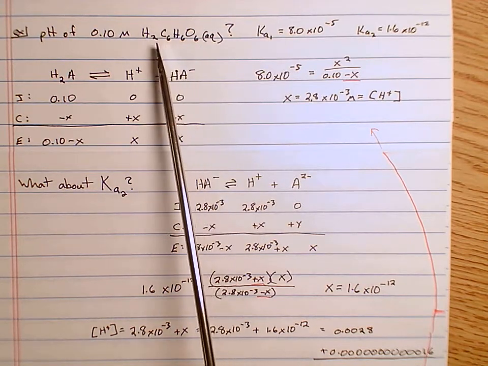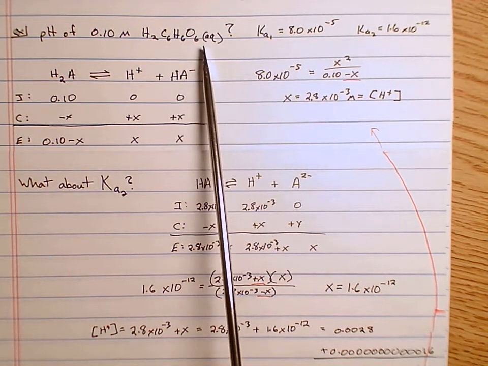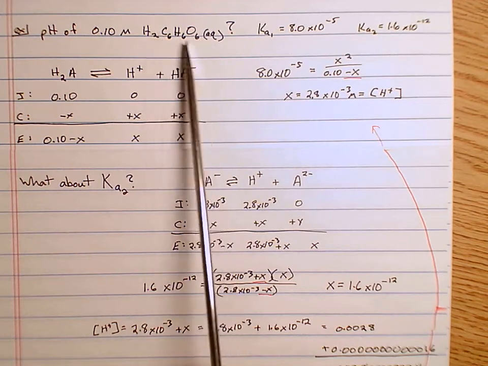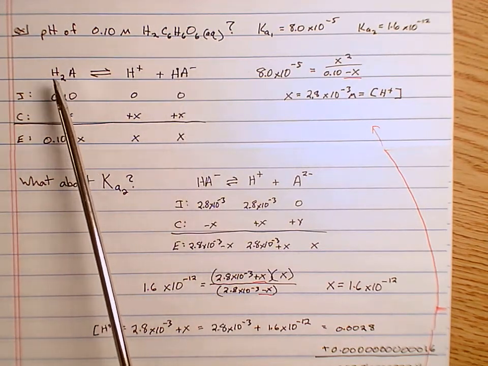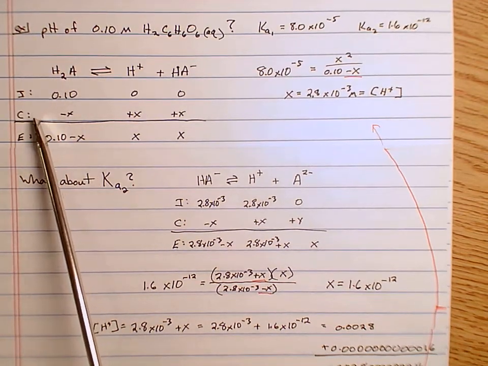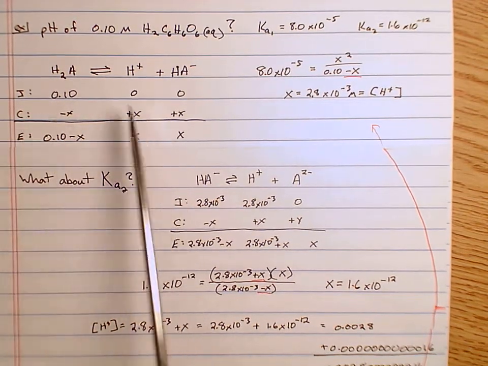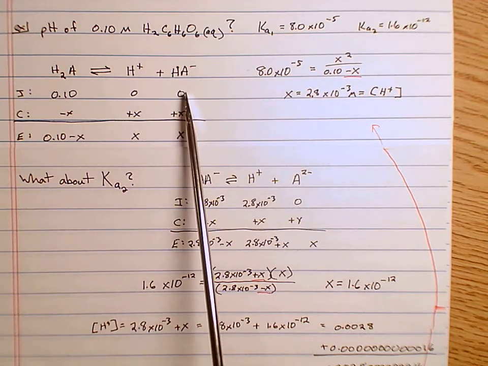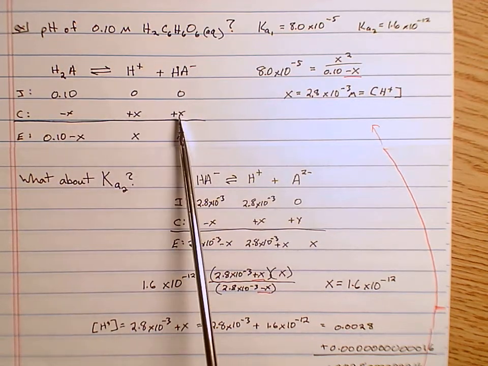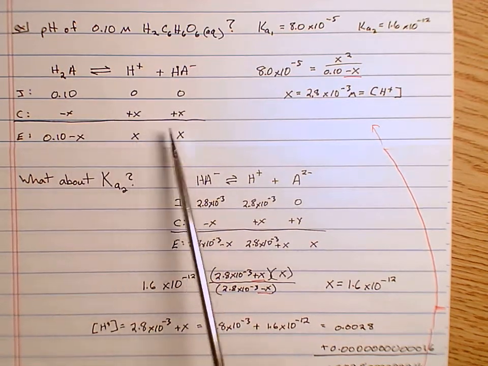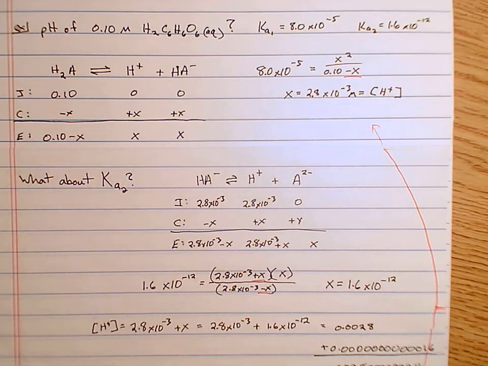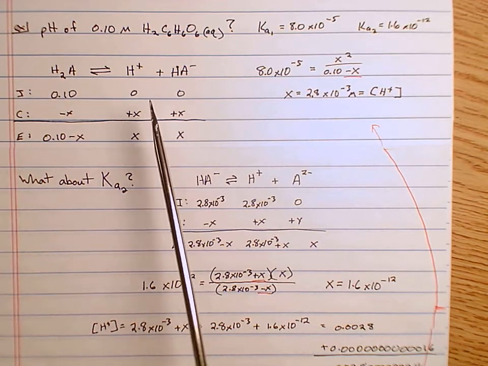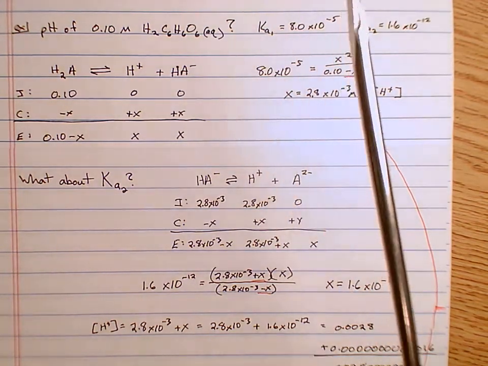I'm getting tired of writing C6H6O6, takes too long, so I'm just going to abbreviate this guy as A. So H2A, initial, change, equilibrium, draw the line: 0.1 molar, 0, 0, minus x, plus x, plus x, 0.1 minus x, x, and x. Have you seen this type of ICE table before? Well, you've probably seen this one a lot, and you're going to see more similar ones in the future. Very common, this type of ICE table here.